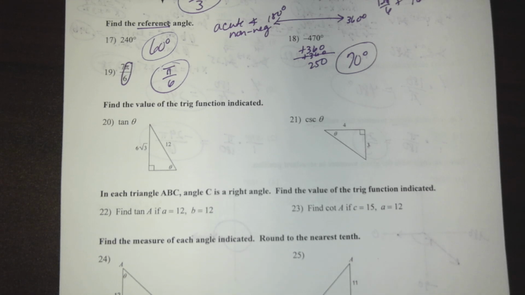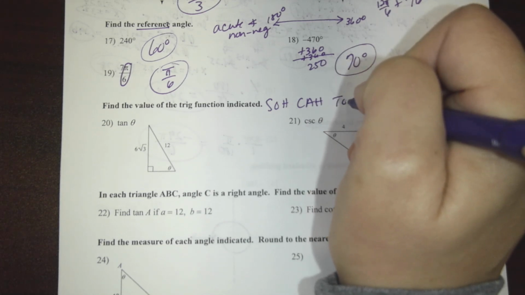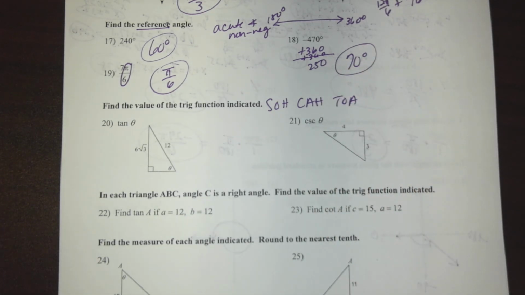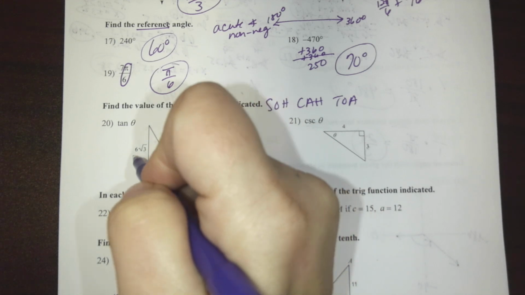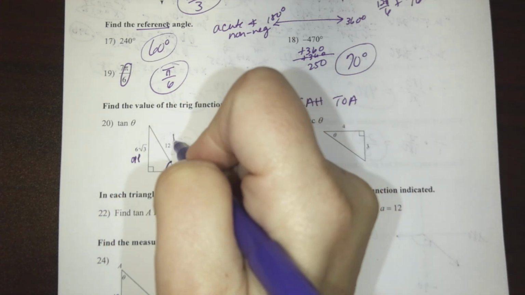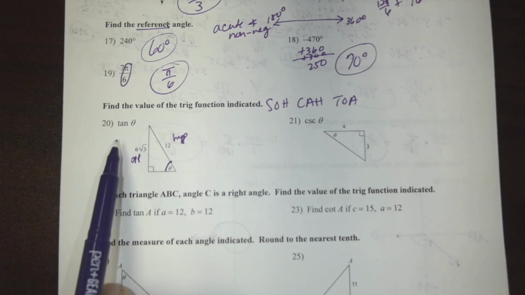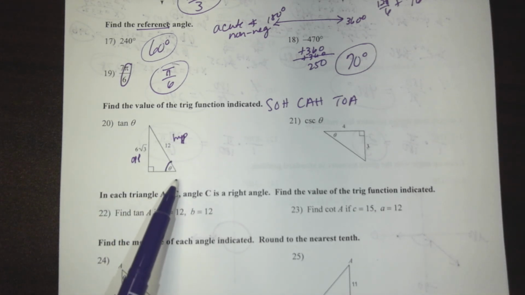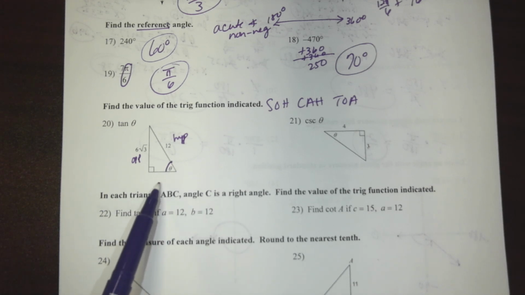All right, find the value of the trig function indicated. Again, this is just testing you on SOHCAHTOA and its reciprocals. If I'm standing here at theta, they've given me an opposite and a hypotenuse. I want to find the tan. Tan is opposite over adjacent, so I need to know how to find this.